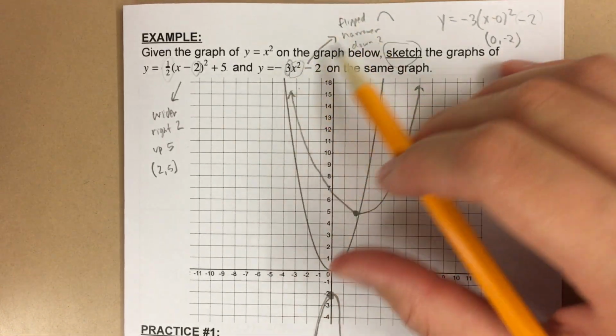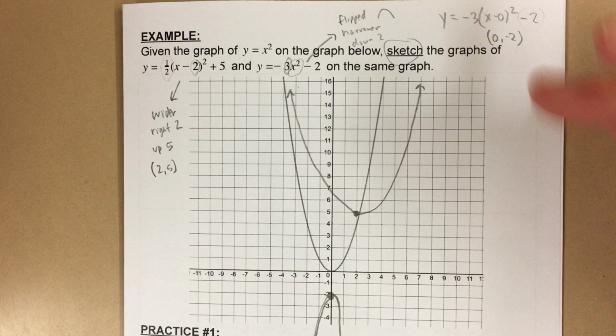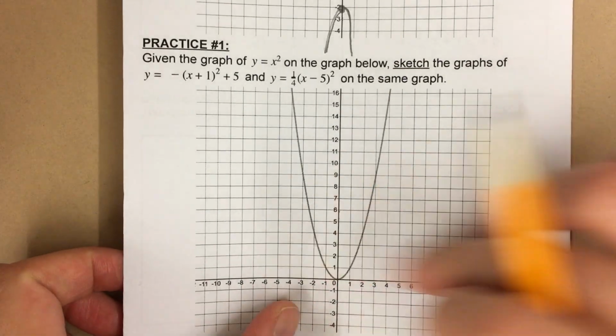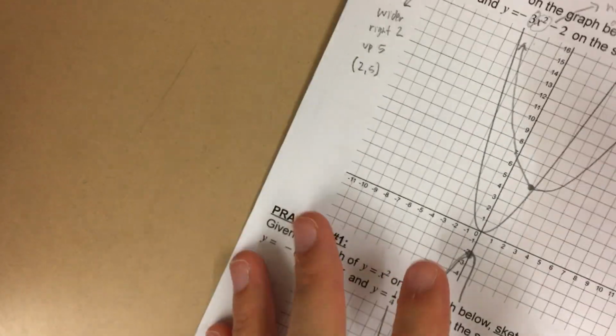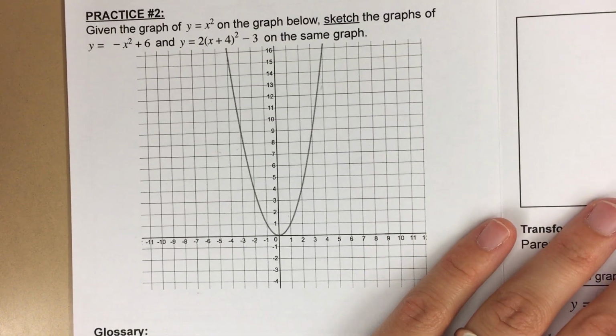You're figuring out what those changes are and just sketching them, a very quick sketch on the graph. Okay, so you're going to try practice number 1. You're going to put 2 graphs on practice number 1, and then flip to the back of your booklet and do the same on practice number 2. Okay, do both those practices.